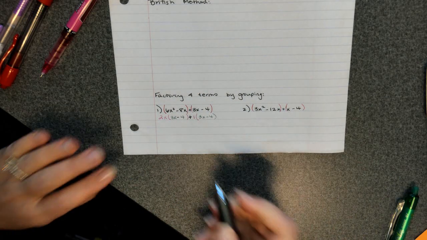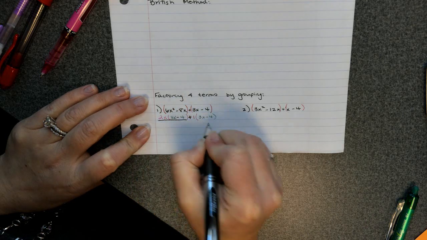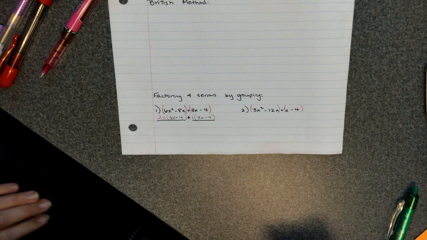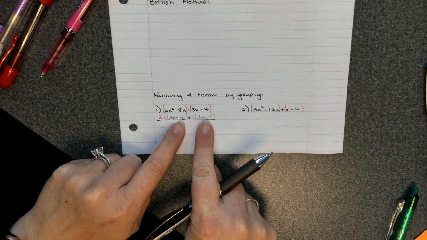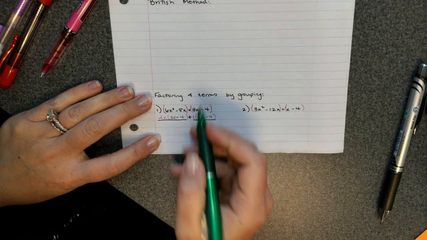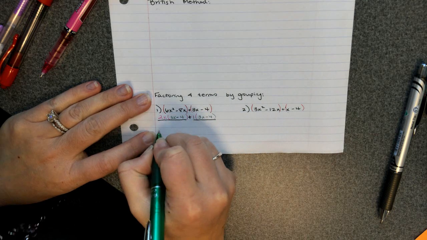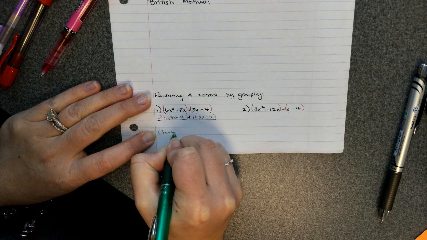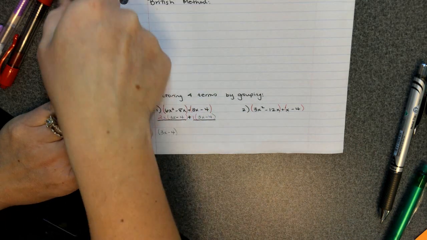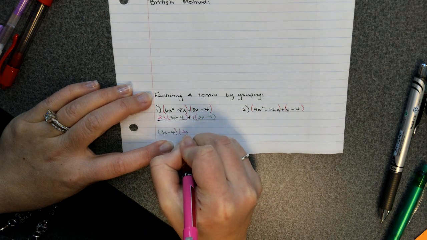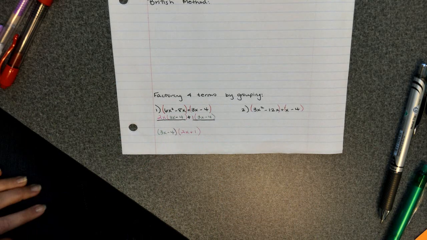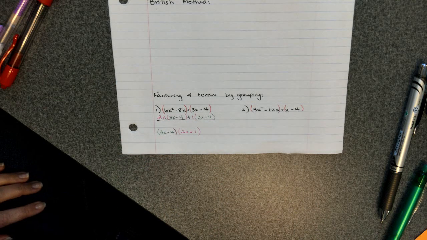Now what we have is 2 terms. We have 1 term, 2 terms, and those also have a greatest common factor. You'll notice that these parentheses match, and that's our greatest common factor. So what you're going to do is pull that out front. And what would be left on the inside if we pull that out front? It would be 2x plus 1. And now we have our 4-term polynomial into factored form.